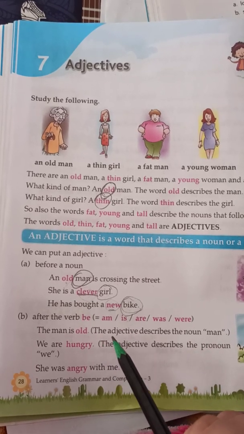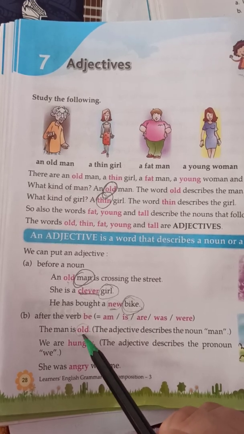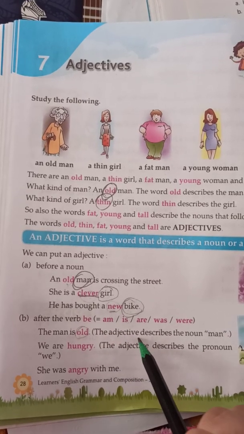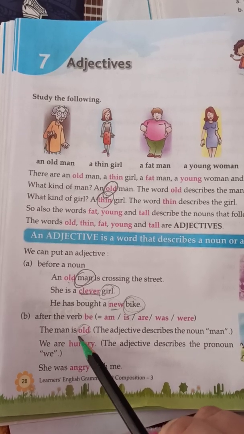So the adjective, what is the adjective here? The adjective is old, isn't it? Old. The adjective describes the noun man. The man is old. Okay.